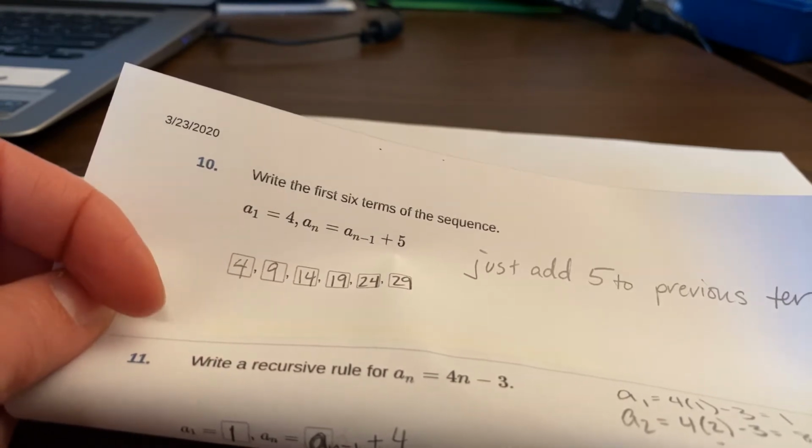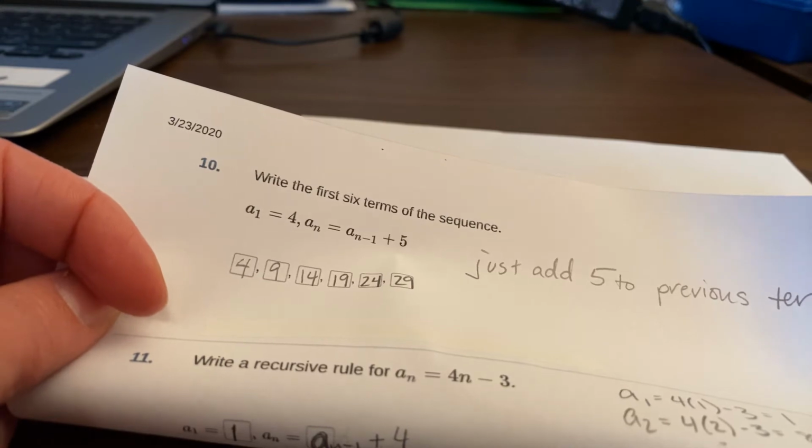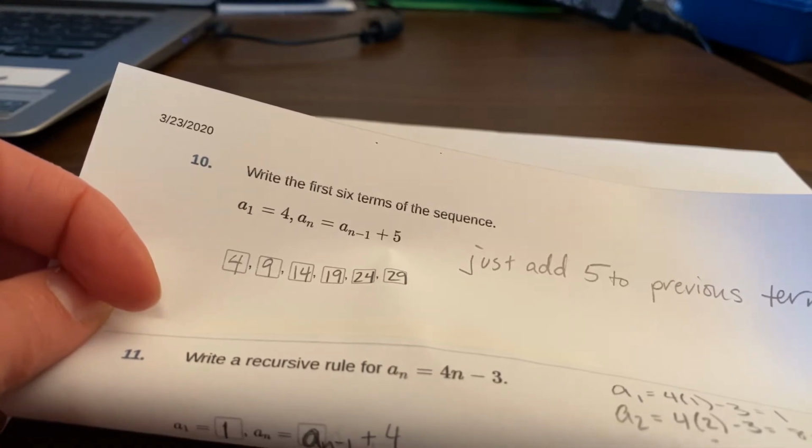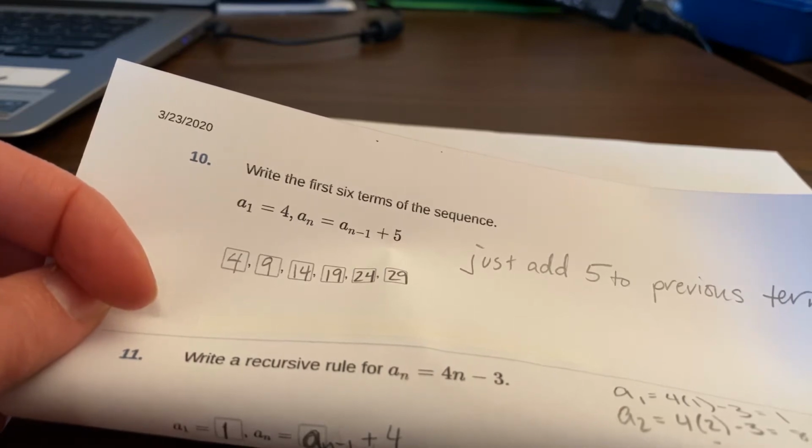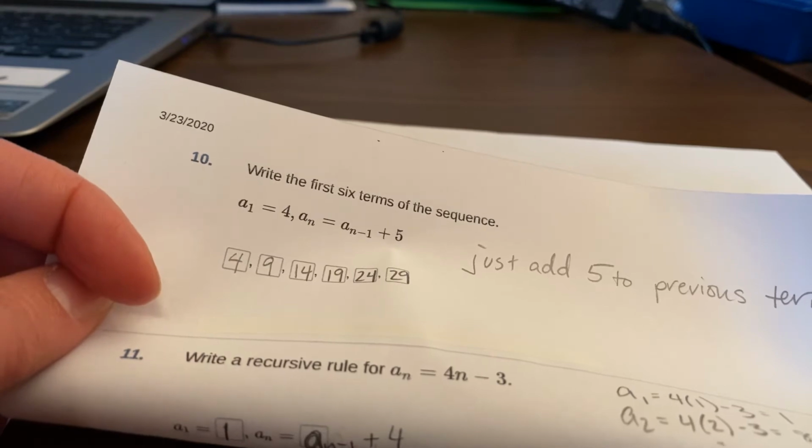So 4 plus 5 is 9. 9 plus 5 is 14. 14 plus 5 is 19. 19 plus 5 is 24. Plus 5 is 29. And so that's how you do question 10.